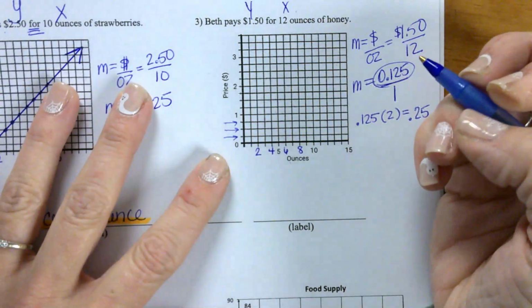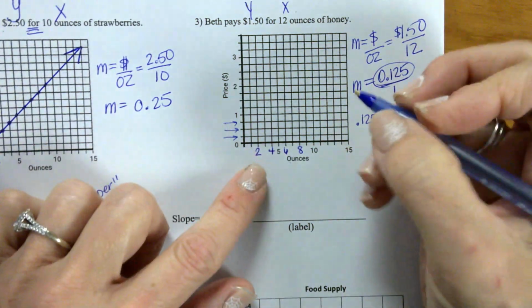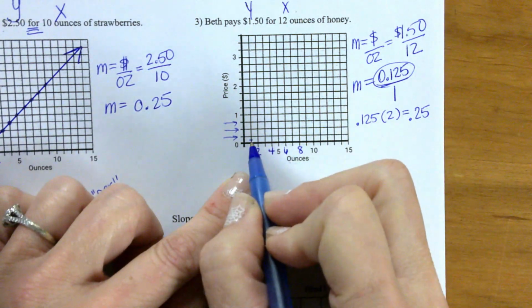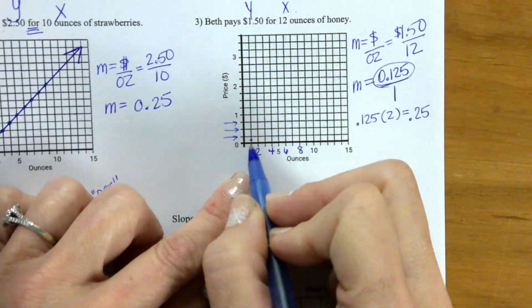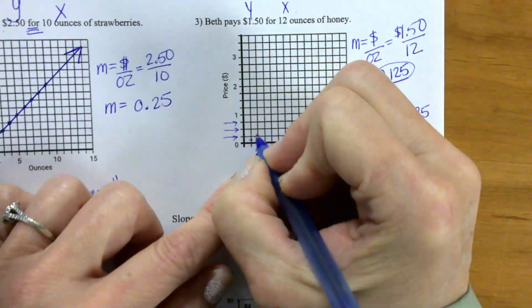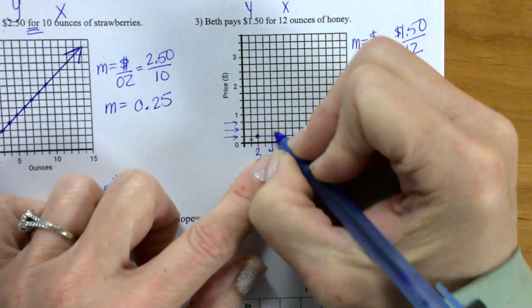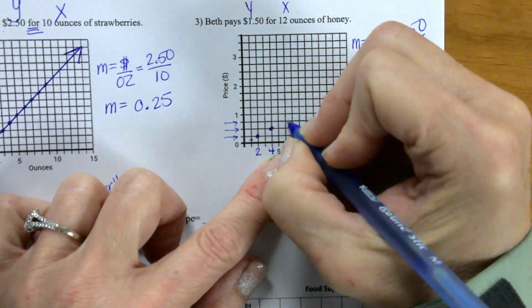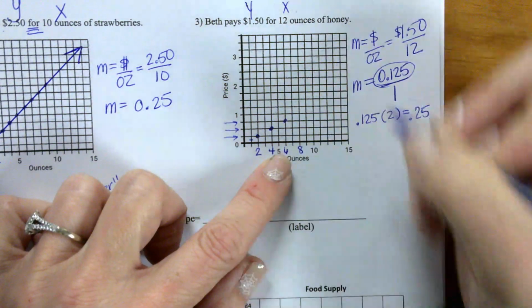So I'm going to graph by 2s. 1 ounce would be right here. Do you see why I don't want to graph that? Look at it. That's not very friendly. But 2 ounces is a quarter. 4 ounces is 50 cents. 6 ounces is 75 cents.